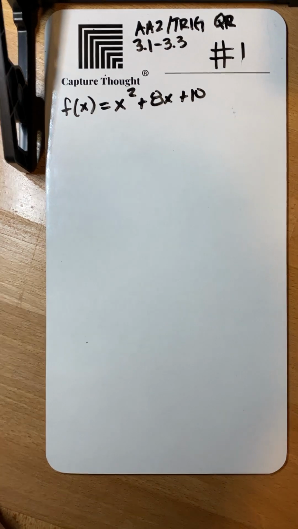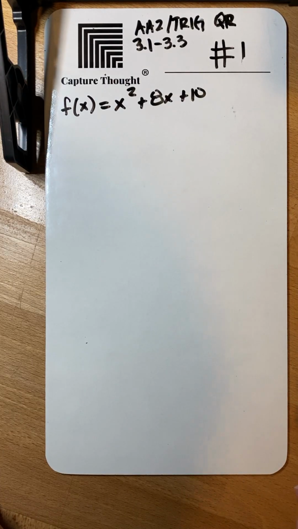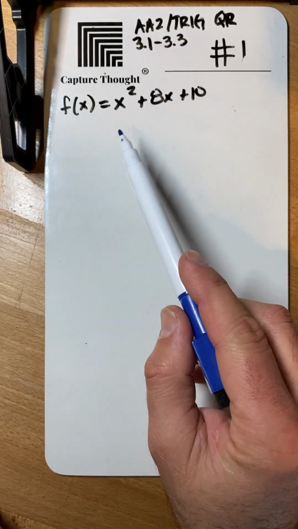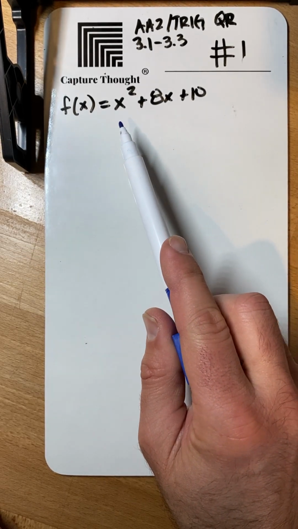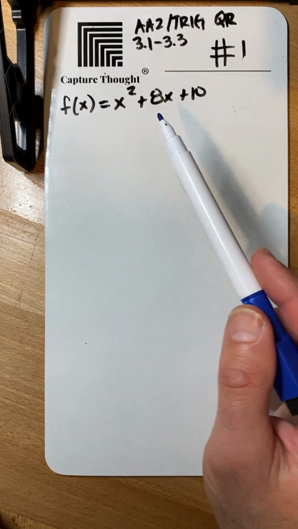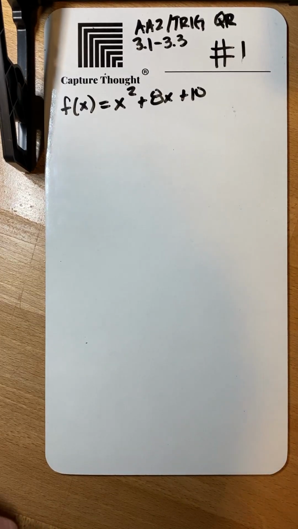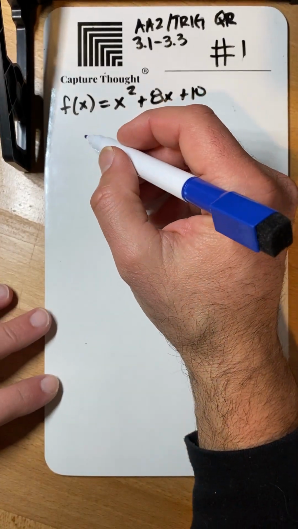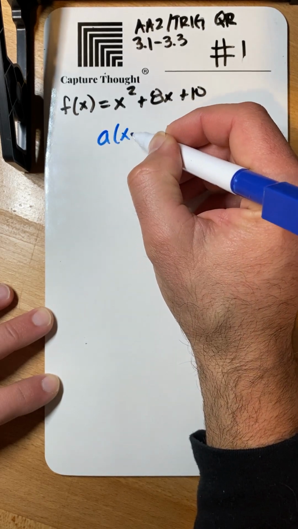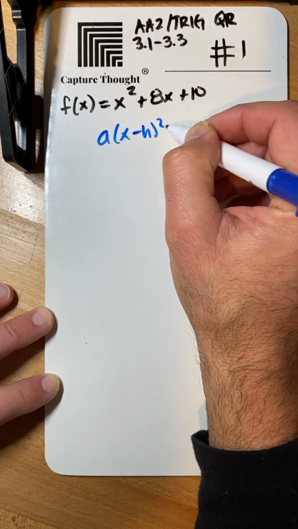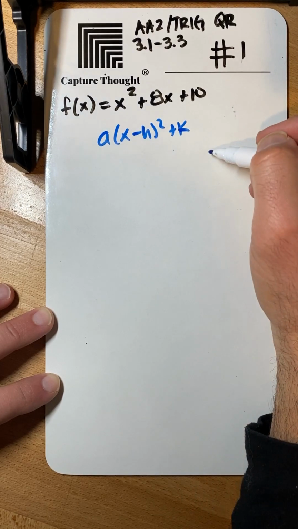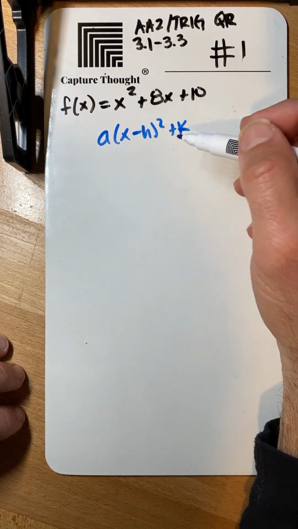So number one on the QR code review is asking us to identify and graph the vertex and axis of symmetry and the x-intercepts for this quadratic function. So the first thing I'm going to do is put it into vertex form, which is a times (x minus h) squared plus k. Sometimes I call this vertex form because you can see the vertex right off of it.